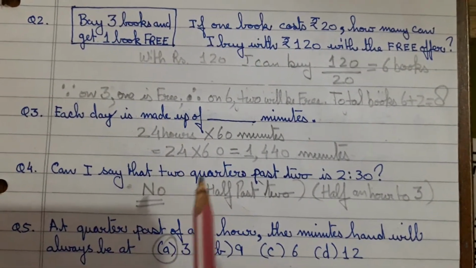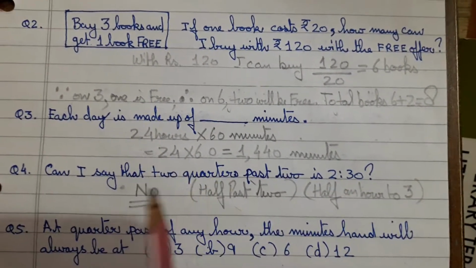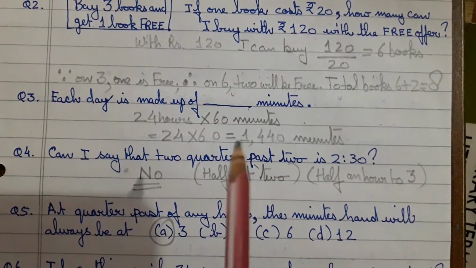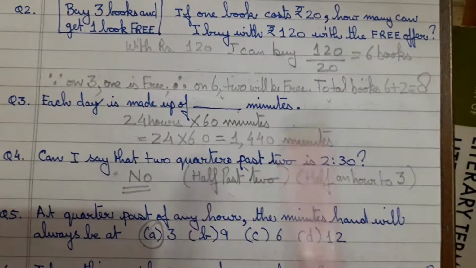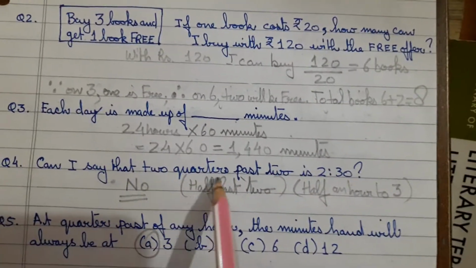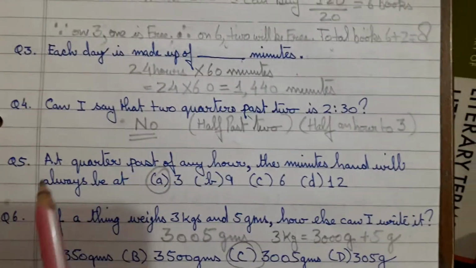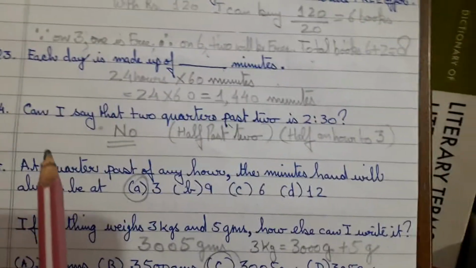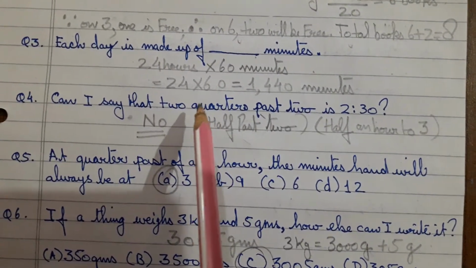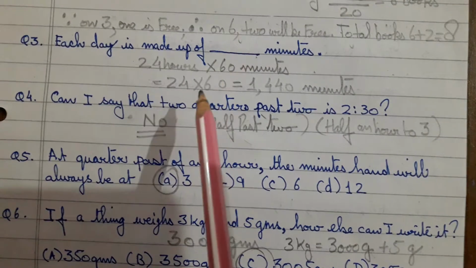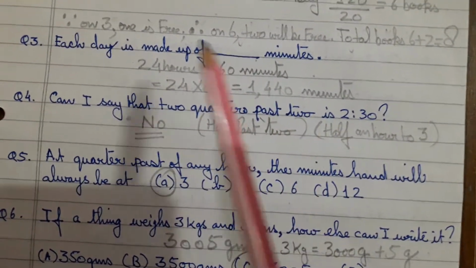Can I say that 2 quarters past 2 is 2:30? No. You always say half past 2 or half an hour to 3. All right. So remember this, you cannot say 2 quarters past 2 is 2:30. Mathematically, it might be right, but I cannot say it, technically speaking. And anyways, 2 quarters past 2, mathematically, also, it will not be right. 2 quarters, right? So 1 quarter plus 1 quarter means 2 by 4? No. So half past 2.